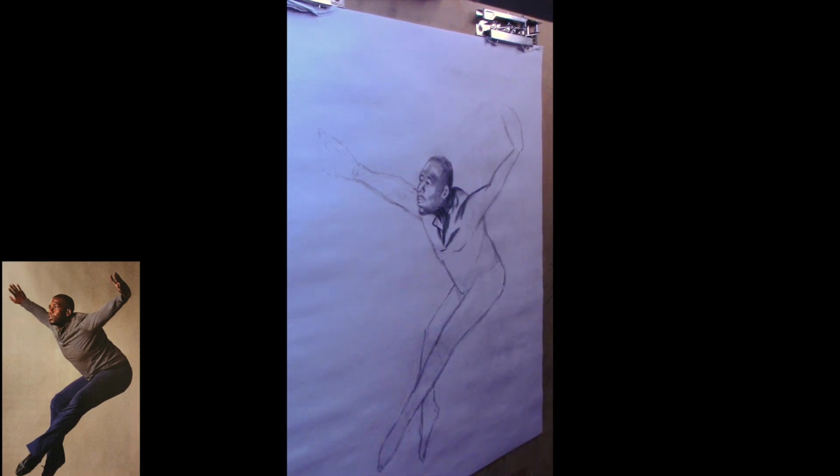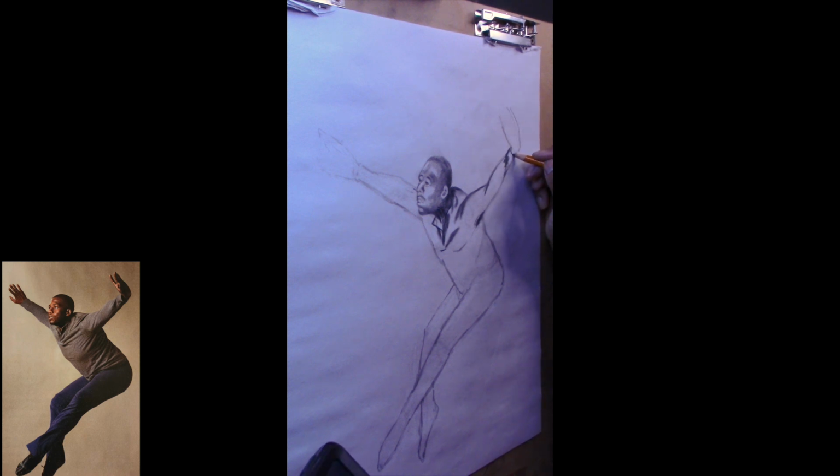And then underneath his arm, of course, there is a lot of shadow here. One fold there going over. And let's put that cuff there. The cuff of his sleeve.